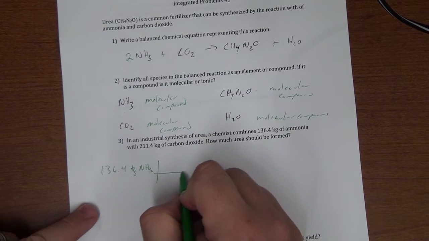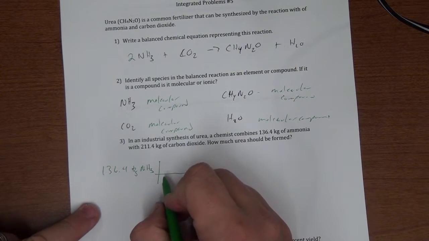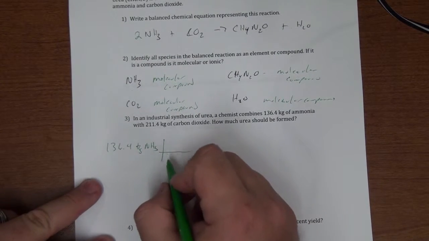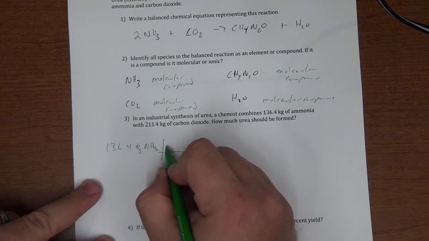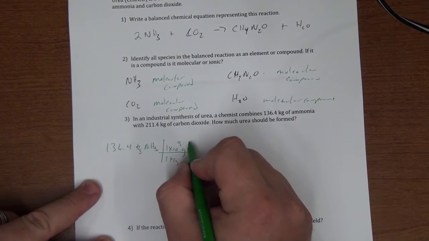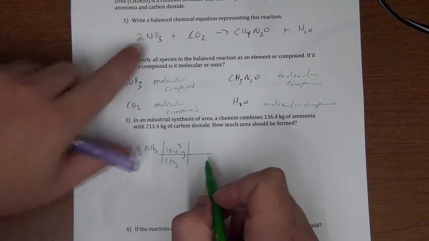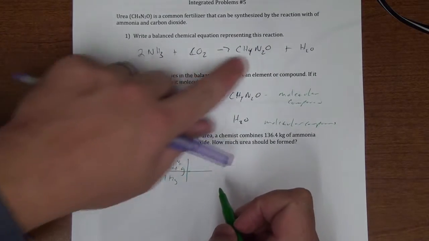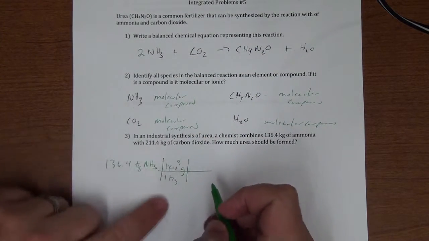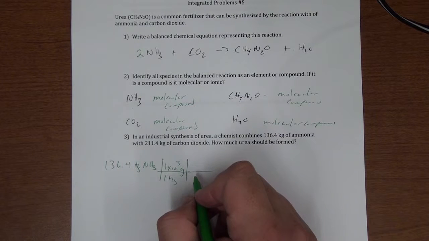The first thing we have to do is go to grams. There's 1 kilogram is 1 times 10 to the third grams. Now this balanced chemical equation is in terms of moles, so we have to convert this amount to moles.